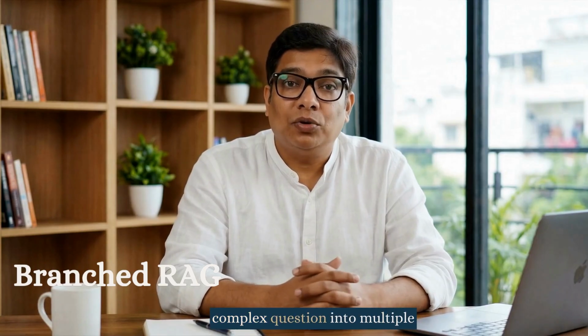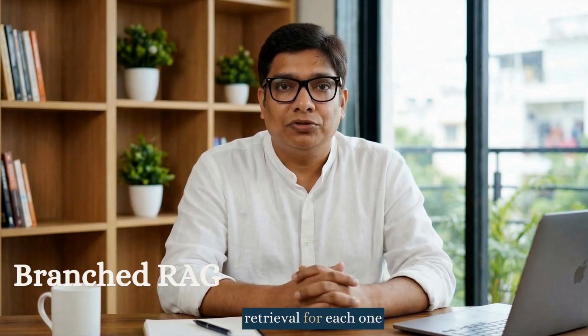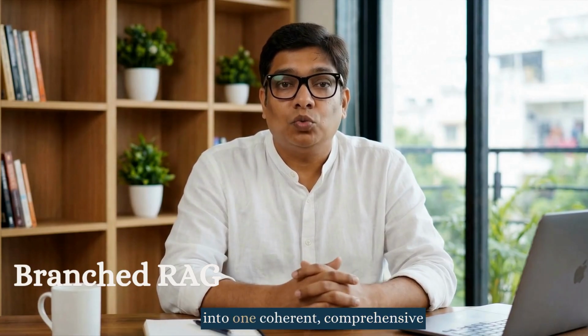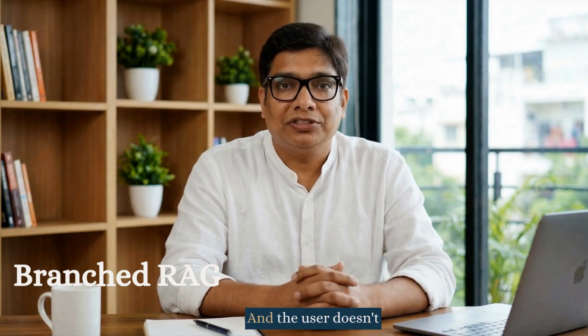It uses an LLM to decompose the user's complex question into multiple sub-questions. Then it runs parallel retrieval for each one, independently. And finally, it synthesizes all those separate results into one coherent, comprehensive answer. The result? Much better coverage, much richer answers, and the user doesn't have to know any of this is happening behind the scenes.